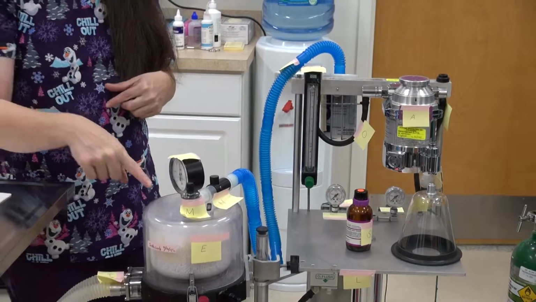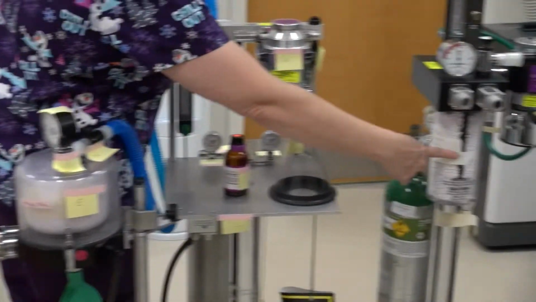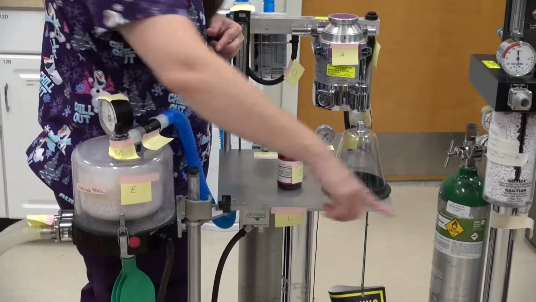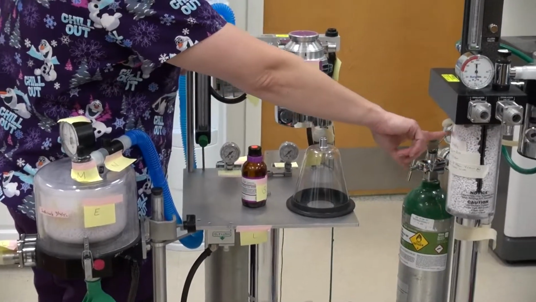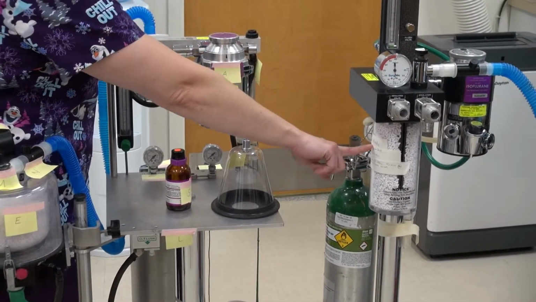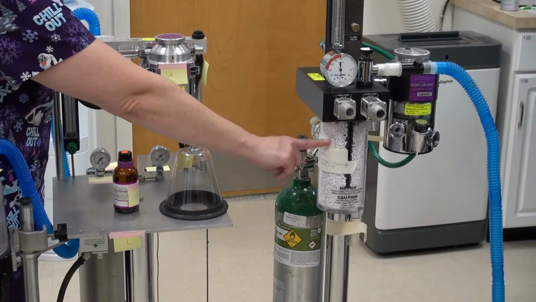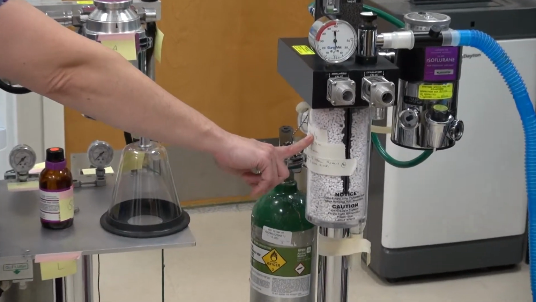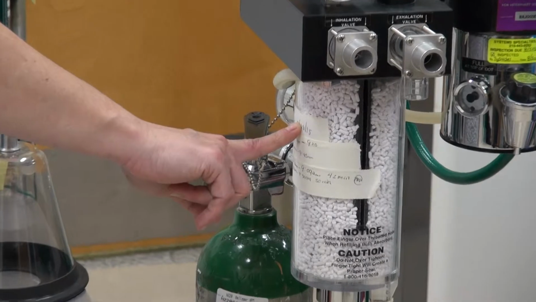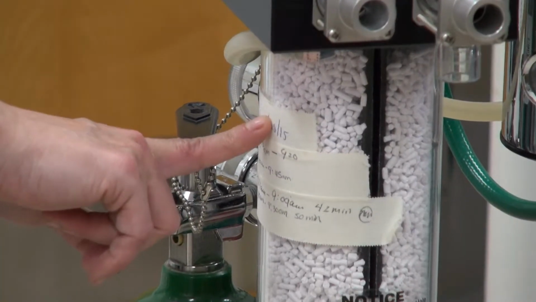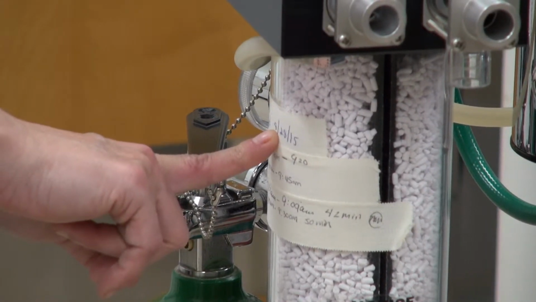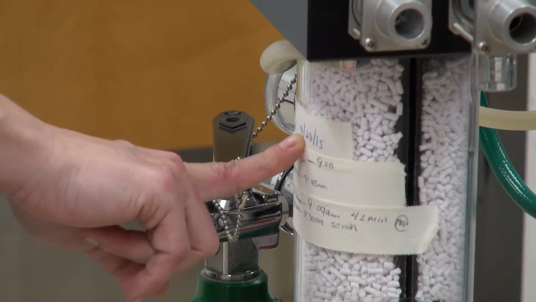We want to check our soda lime color, right? Our soda lime's either in here or in here. And I love this machine right here because it says soda absorb change, and it'll give us a date and a time. You should do that every time you change your soda lime, okay? So that whoever's using the machine next knows when we started. And that kind of gives us a little bit of an idea.